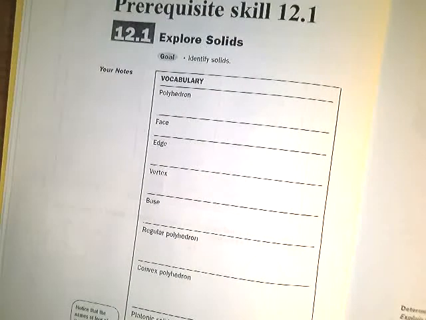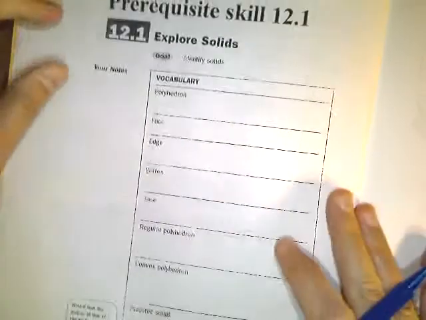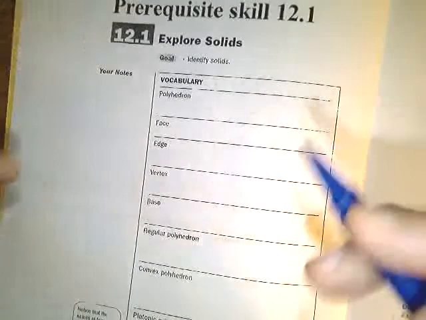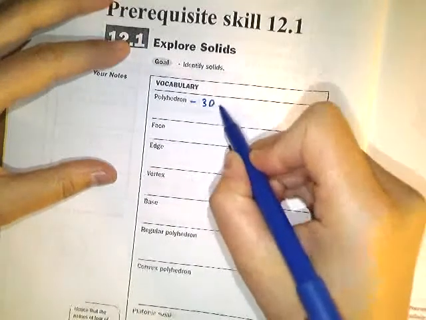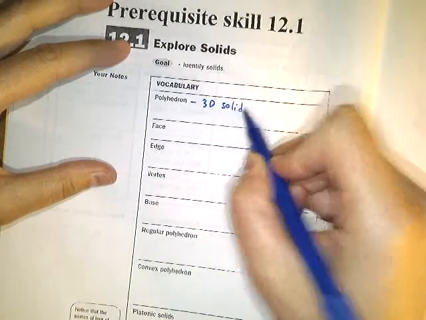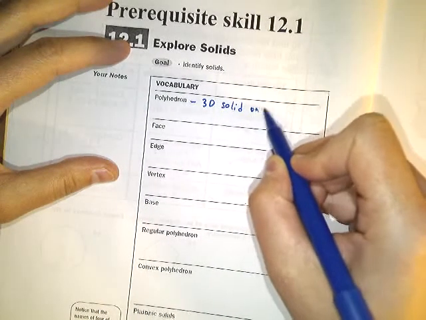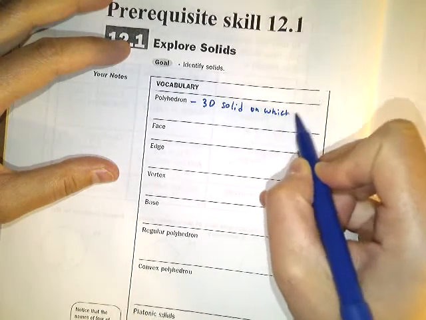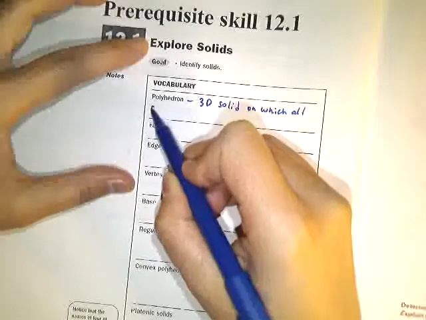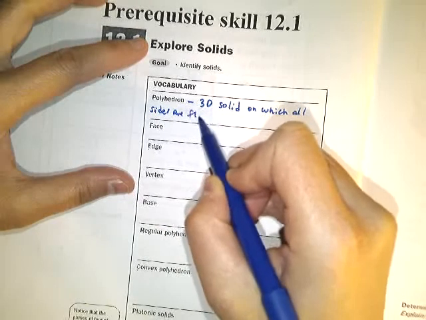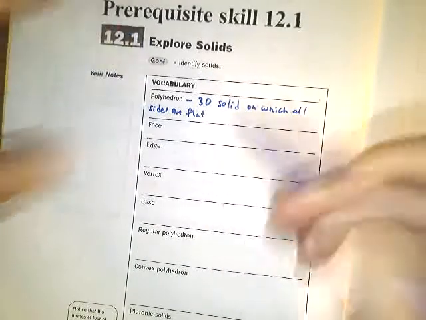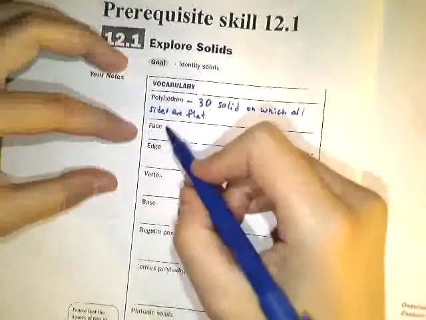So a polyhedron is basically a three-dimensional solid where all the sides are flat surfaces. Those surfaces are called faces.